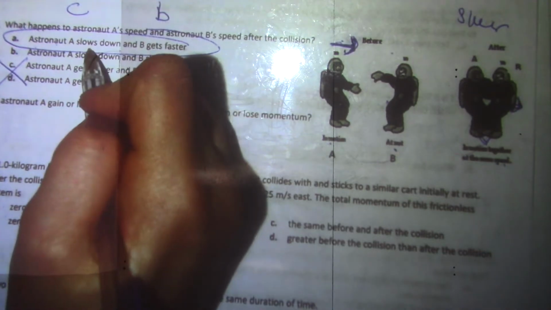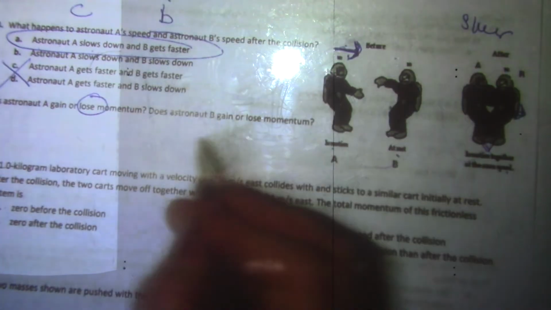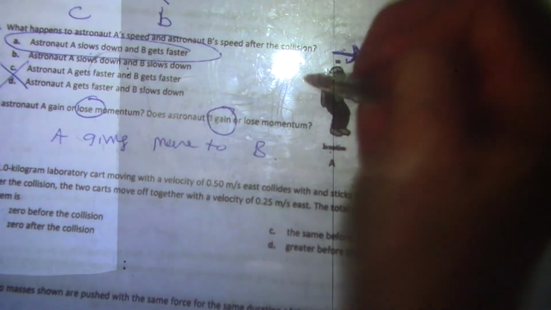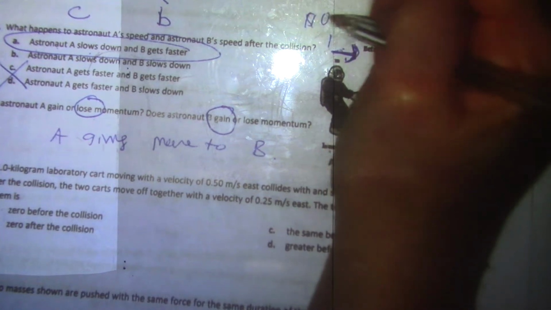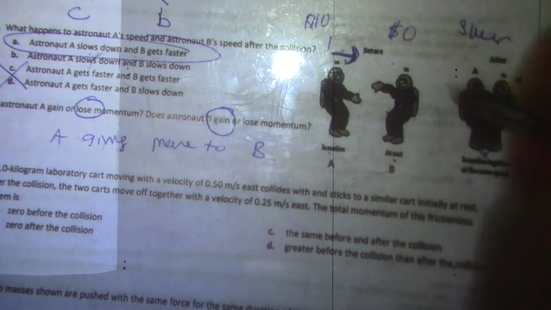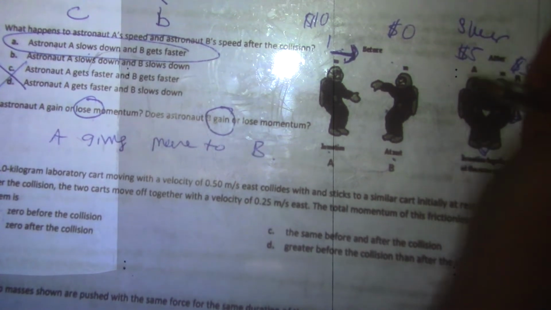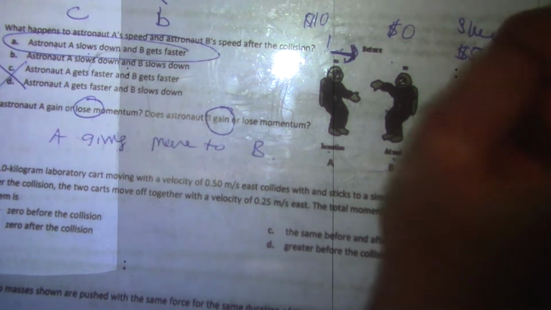A, gain or lose momentum? Well, we just said A slows down, so that means it's losing momentum, and B got faster, which means he's gaining momentum. And this makes sense, because if A is losing, that means A is giving momentum to B, right? If we think about the money, that's like him having $10, this guy having $0, and then he's like, okay, I'll give you some. Now I have 5, now you have 5. He lost 5, he gained 5. He got slower, he got faster.